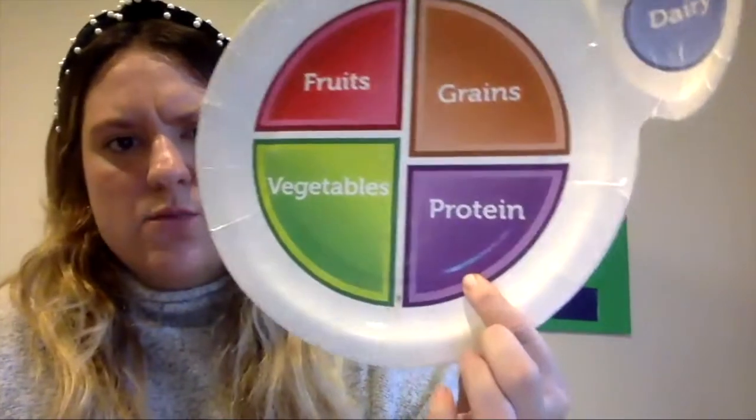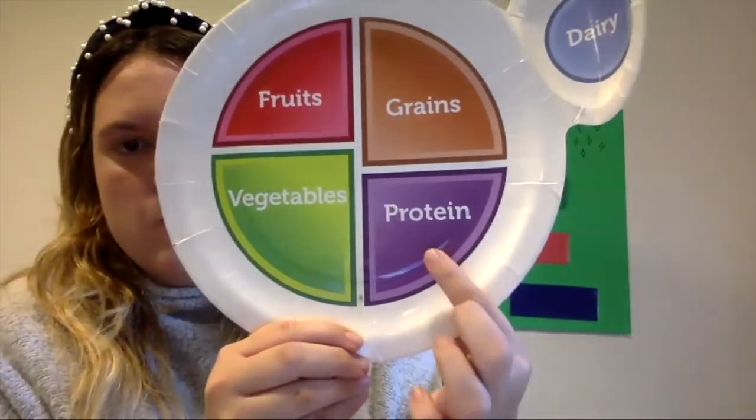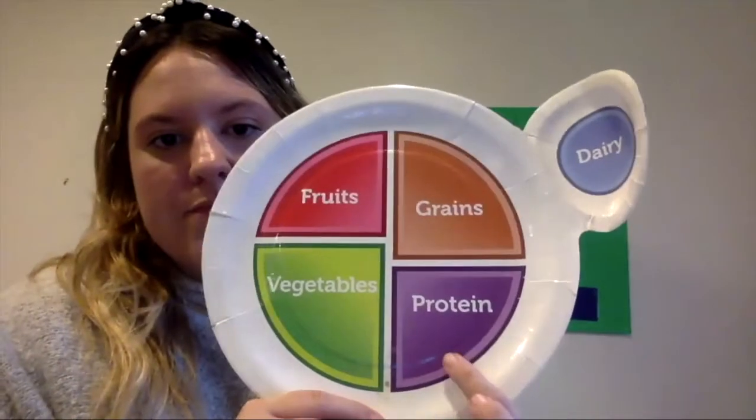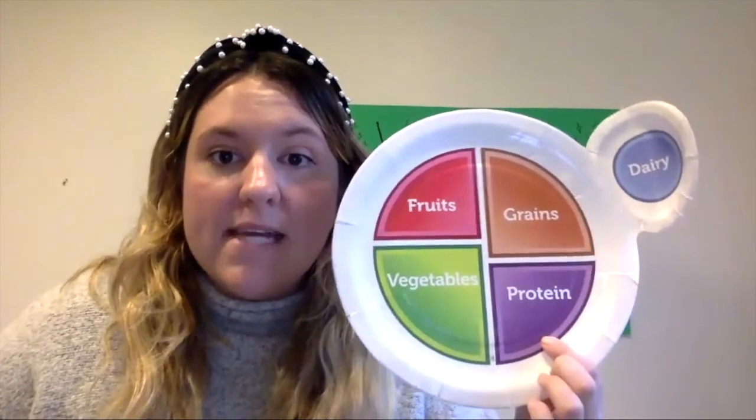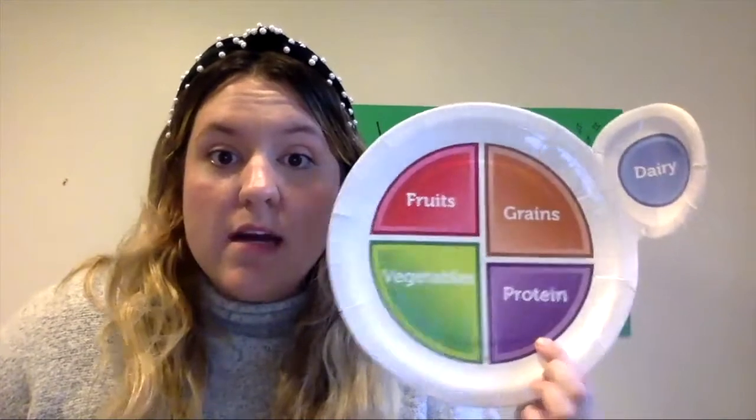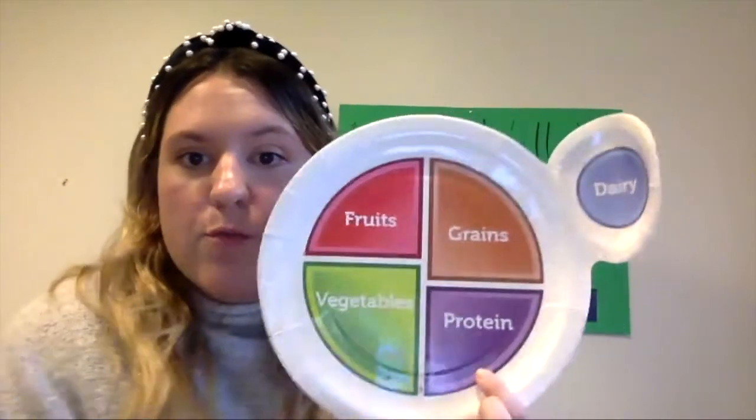What color is this one? Purple. Purple is protein. Can we all say protein? Who knows what protein is? Proteins can be meat like chicken or steak. It can also be nuts or peanut butter. They all have protein in them.